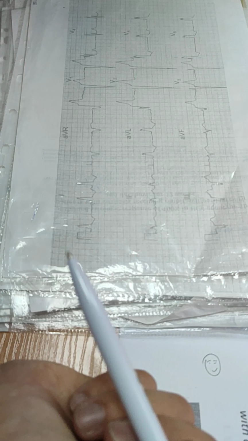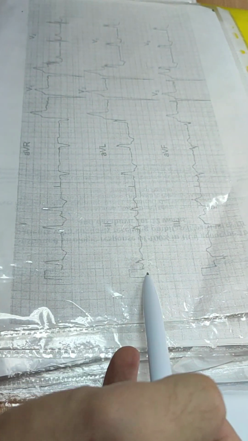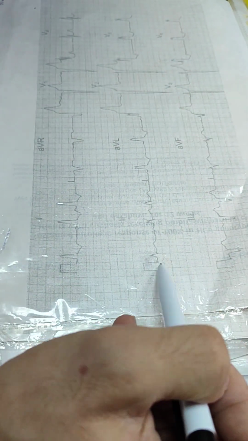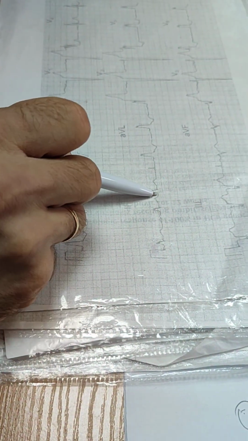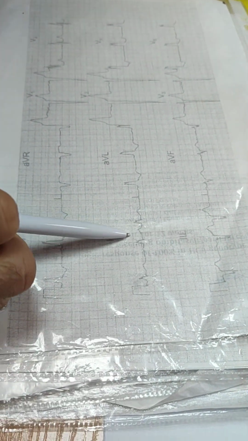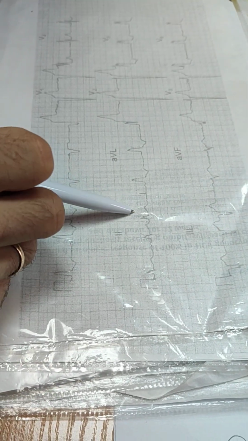We need to assess all points. First one is quality. Next is presence of P waves. P waves are present here. Here is present. This P wave is absent. There is short distance here, long distance here. It could be extrasystole.